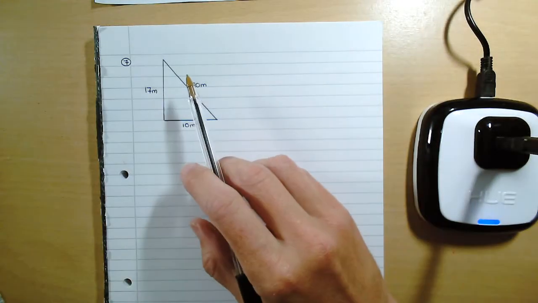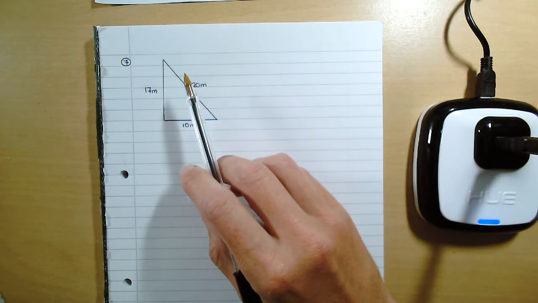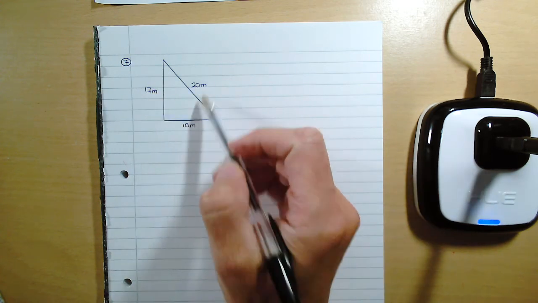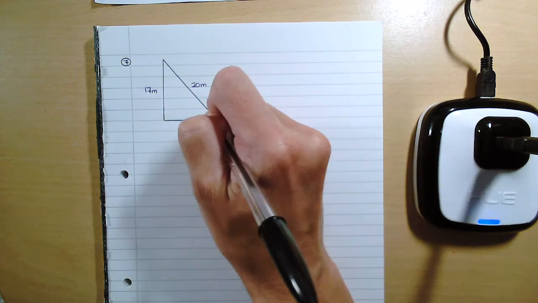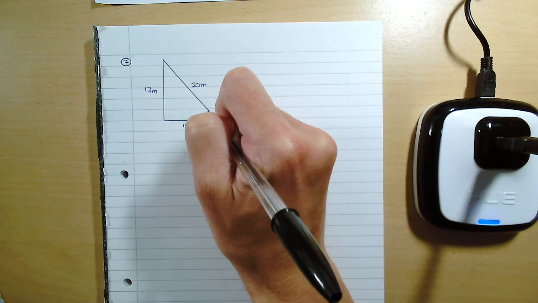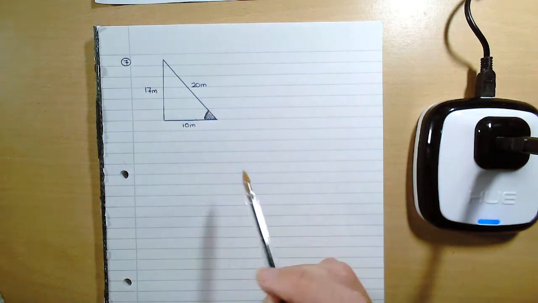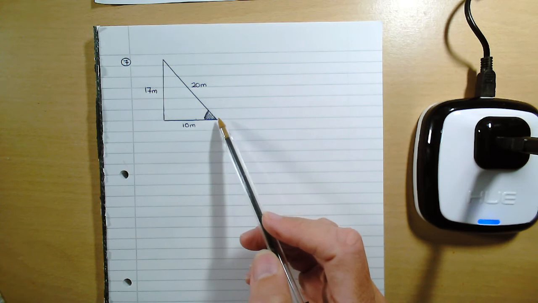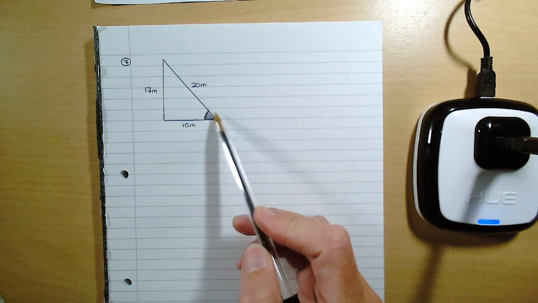This is question 7 of the finding the area of a triangle using trigonometry sheet. So first of all, you're given a triangle, you want to get its area, and they've marked an angle in the bottom right hand corner. You can't get the area of a triangle until you know two sides and the angle between them, so we need to work out this angle first.